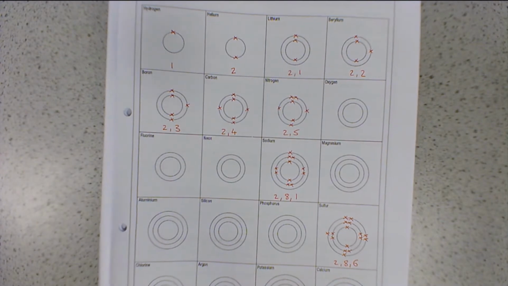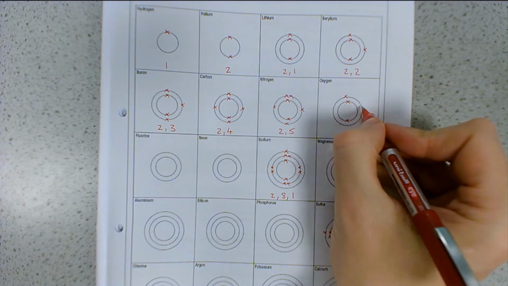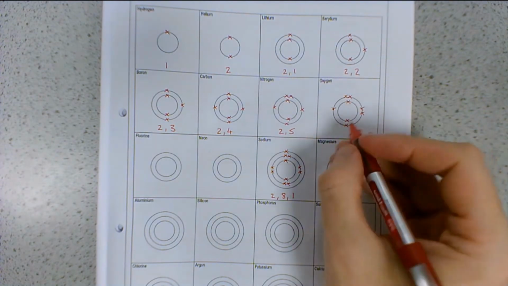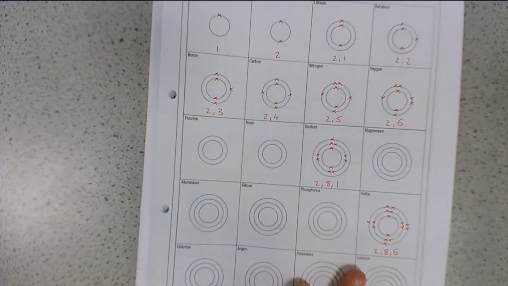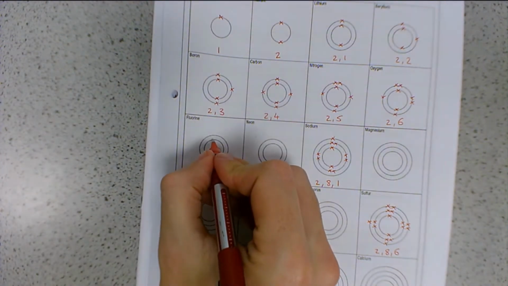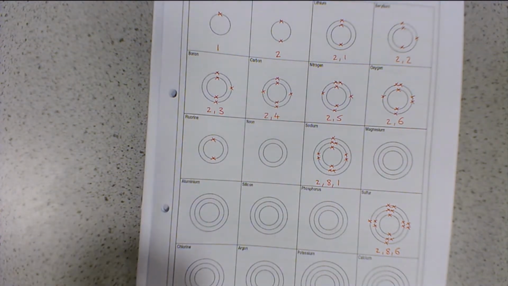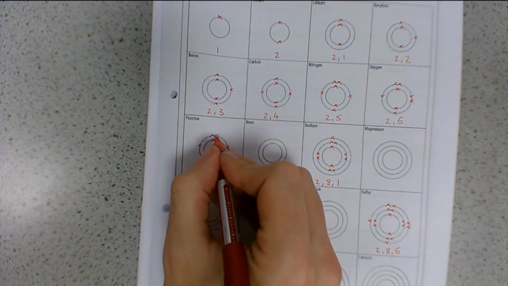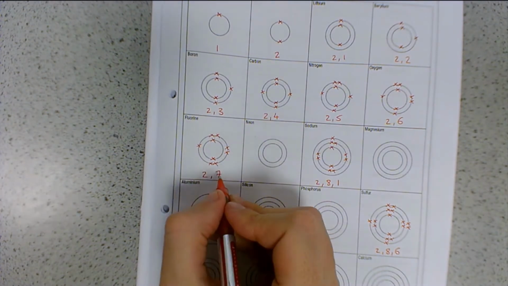Oxygen, atomic number of 8, so 2 in the first shell, and the remaining 6 are going to go in the second shell. So this would be 2, 6. Fluorine has an atomic number of 9, so again 2 in the first shell, meaning 7's left over. So 1, 2, 3, 4, 5, 6, 7, and this one would be written as 2, 7.